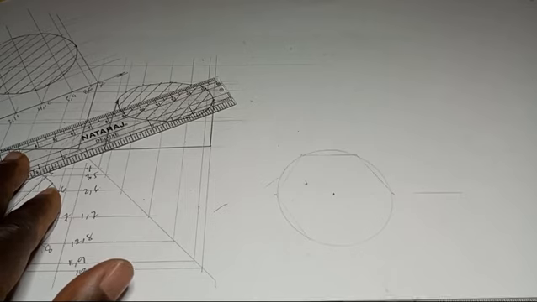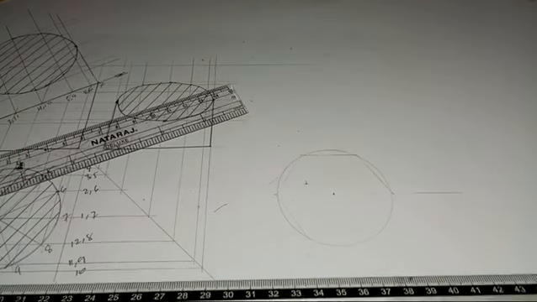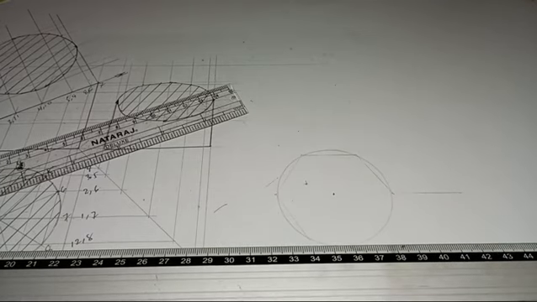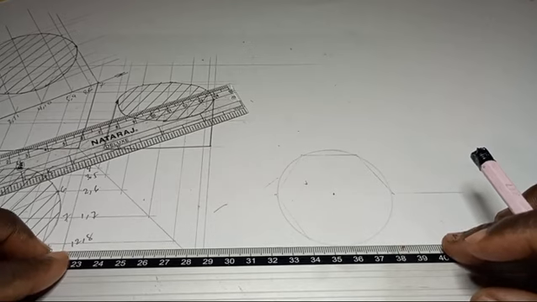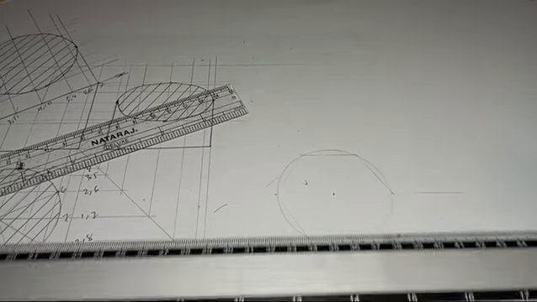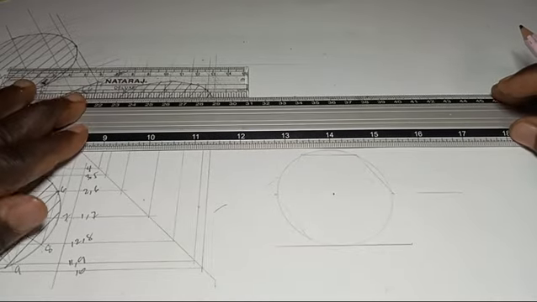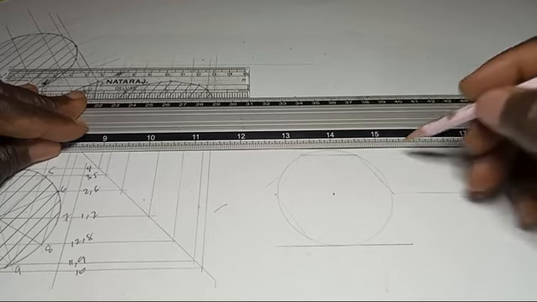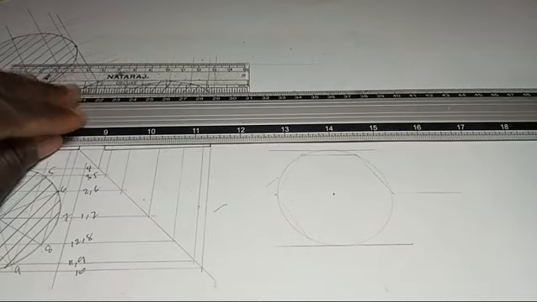After drawing my circle, since it is distance across flat, I'll draw a tangential line at the bottom and at the top, just tangential to the circle, like this. And use the back of the T-square for this one, so that we can see the line, the point very well. Draw another tangent to the circle at that point.